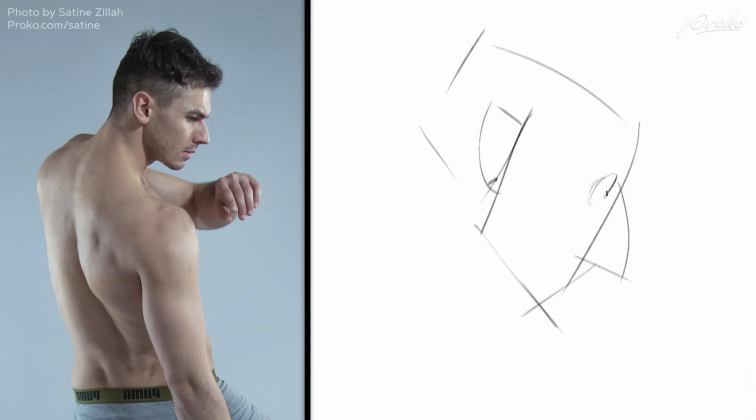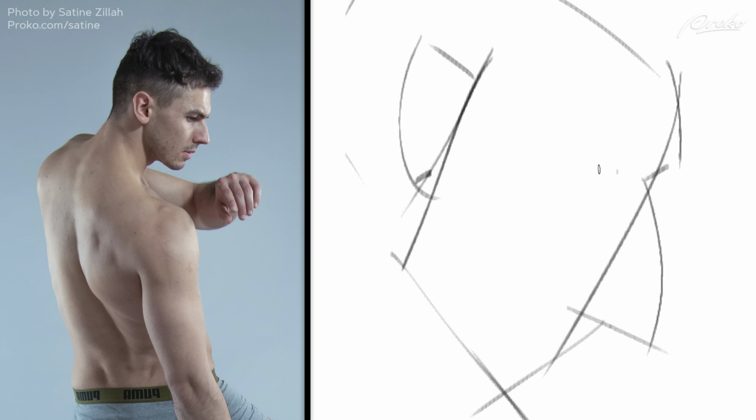If you actually look at how far inset his eye is from the nose bridge, that's a big issue I used to have and still do sometimes. So I really want to be conscious of pushing that eye back into the head.